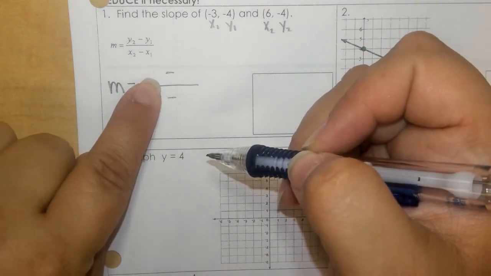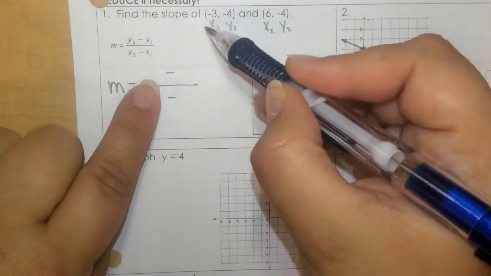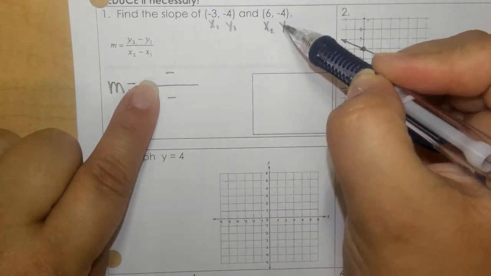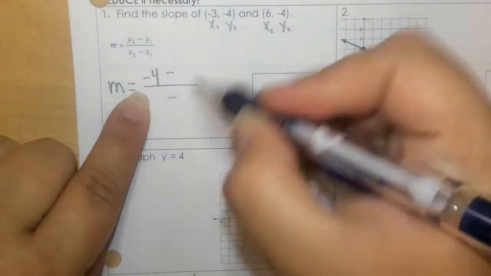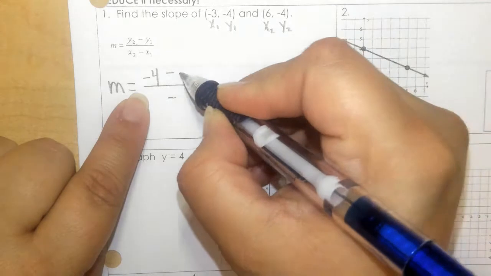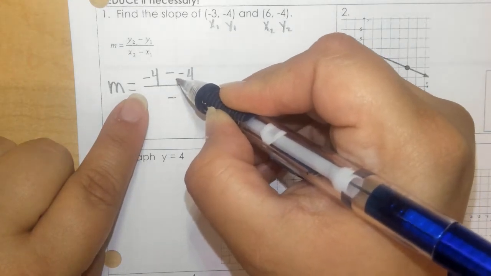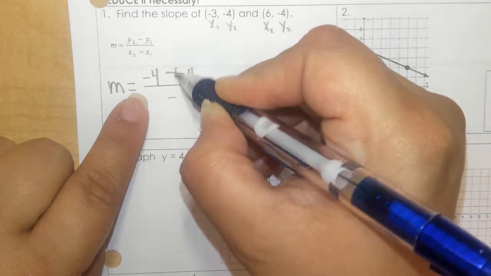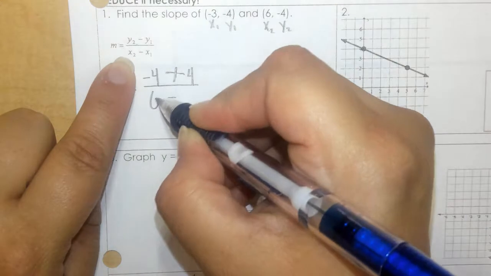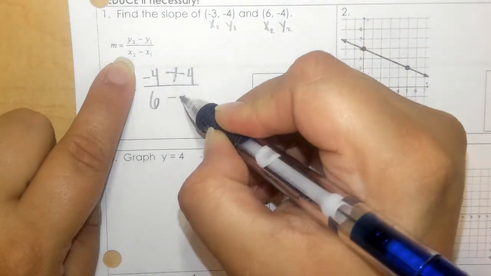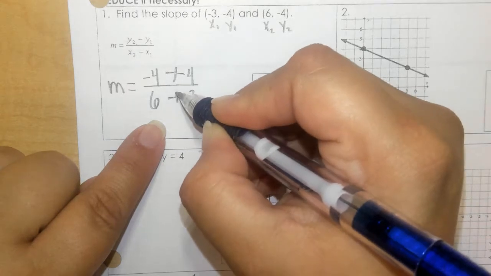So for y2, we go up here, y2, we go find it over here. That's -4. So I'm plugging it in for y2. y1 is -4. We know that the 2 minus signs here, or the 2 negatives, become a plus sign. Then x2 is 6. x1 is -3. So again, these become a plus sign.